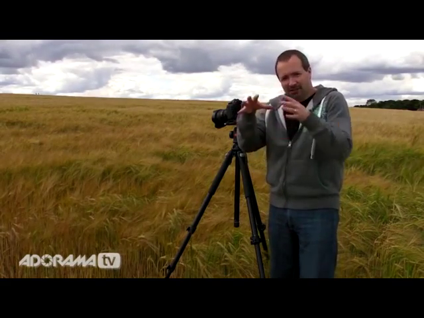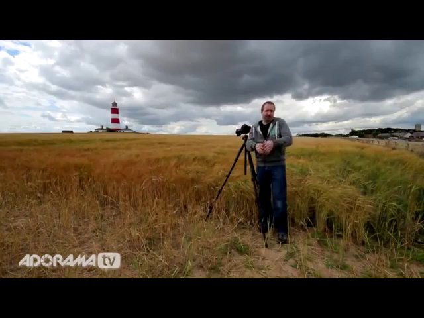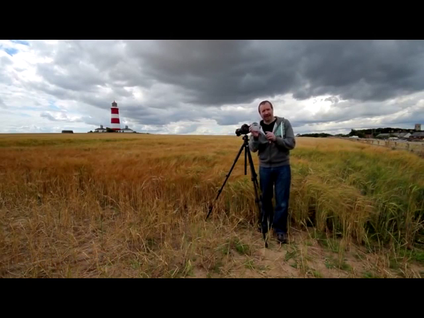So I need to get my shutter speed down to 5 seconds by reducing the ambient light that's entering the camera. And I do that by using a filter. Now, if you have a look at the Adorama Learning Centre, you can find out lots of information about filter types, but I'm using one very special one. It's this one right here.